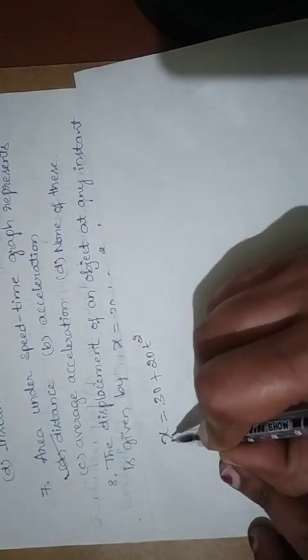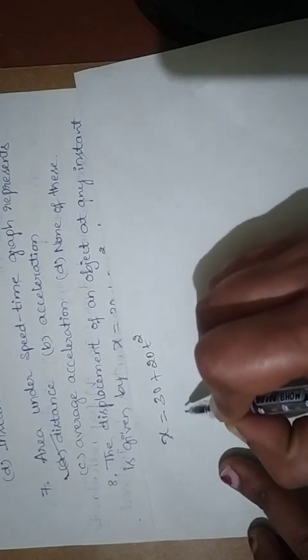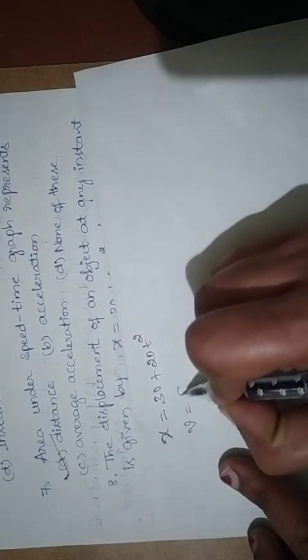I need acceleration, which means we differentiate with respect to time. The displacement divided by time gives velocity. Velocity will be equal to dx divided by dt.